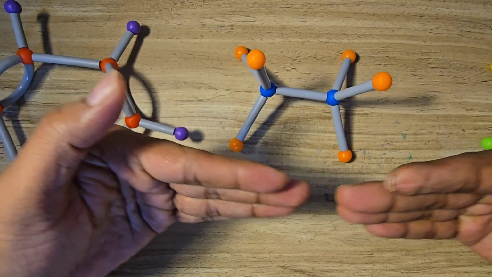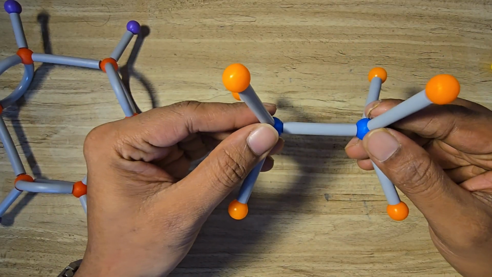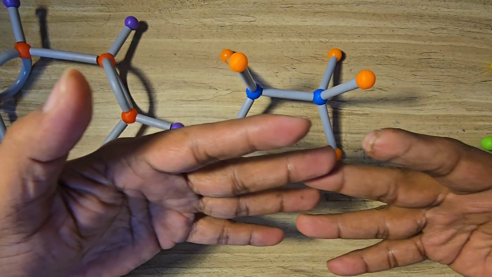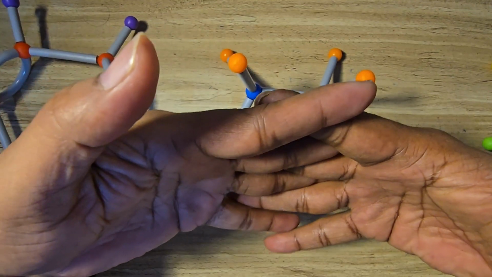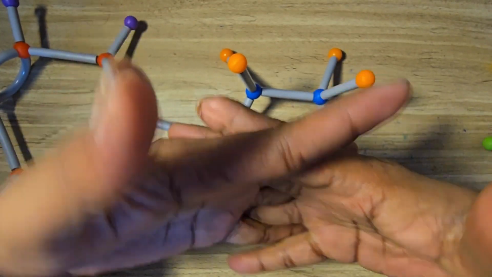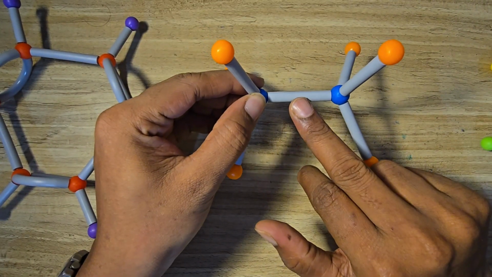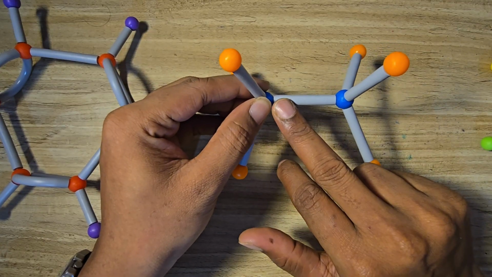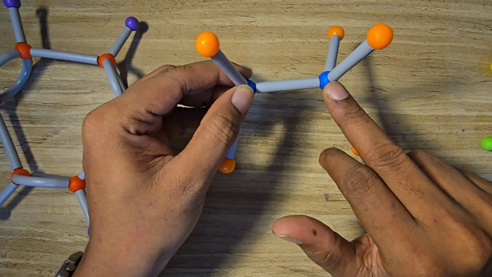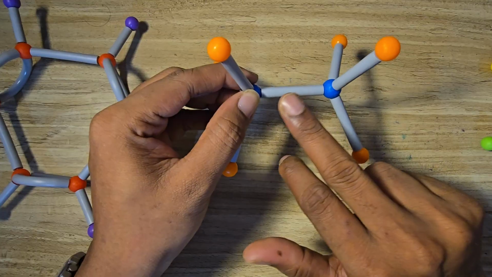End to end overlapping forms a strong overlap and gives a strong sigma bond. So this sigma bond is formed by the sp3 hybrid orbital of one carbon and the sp3 hybrid orbital of another carbon.